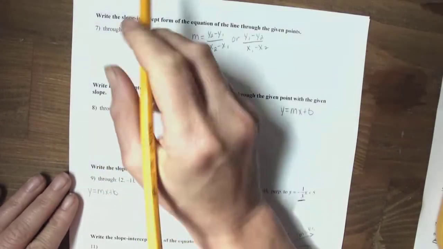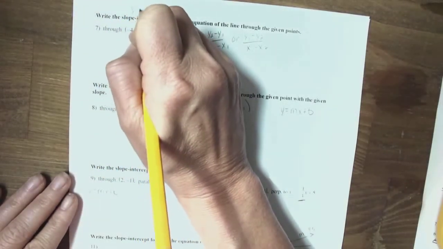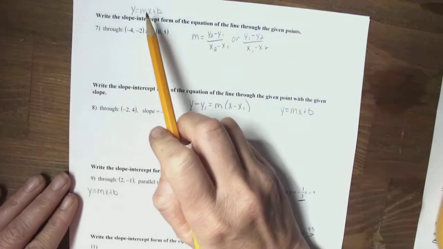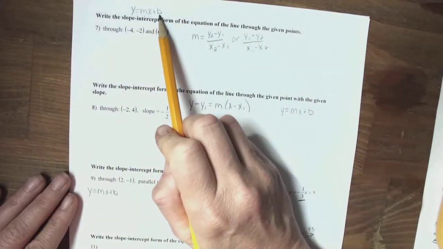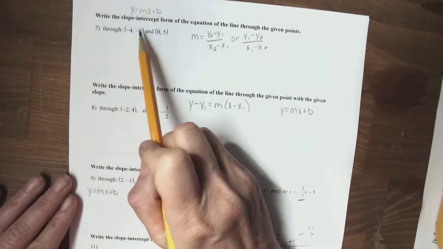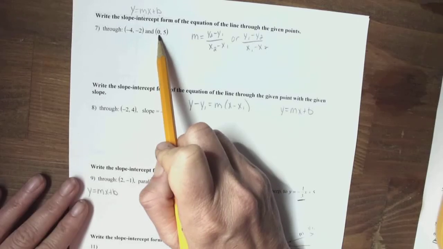Write the slope-intercept form, which hopefully you remember is y equals mx plus b, where m is the slope and b is the y-intercept of the equation of the line through the given points. So here are the 2 points. First thing you want to do is find the slope.